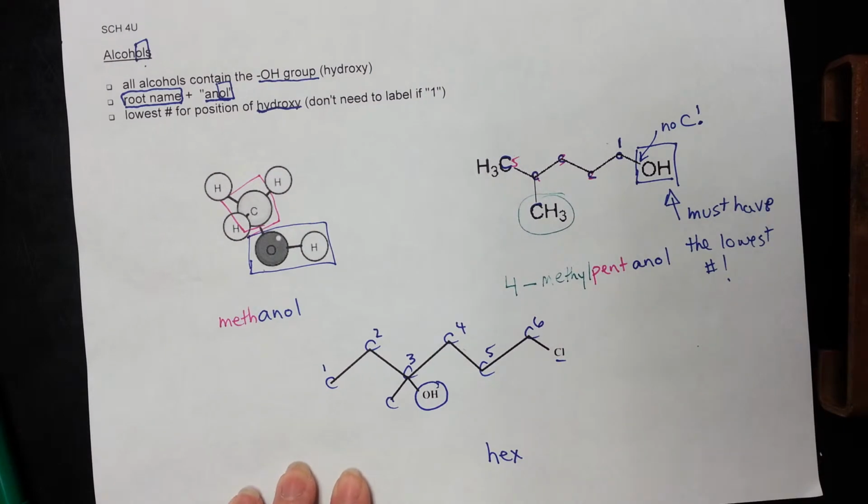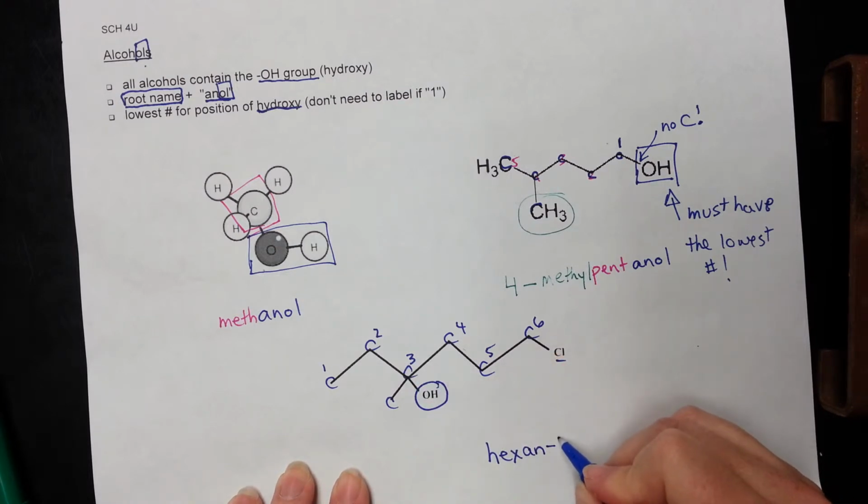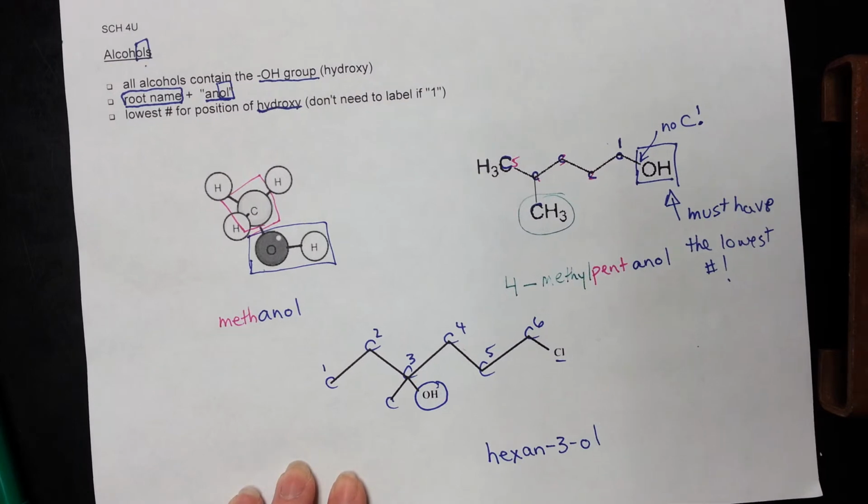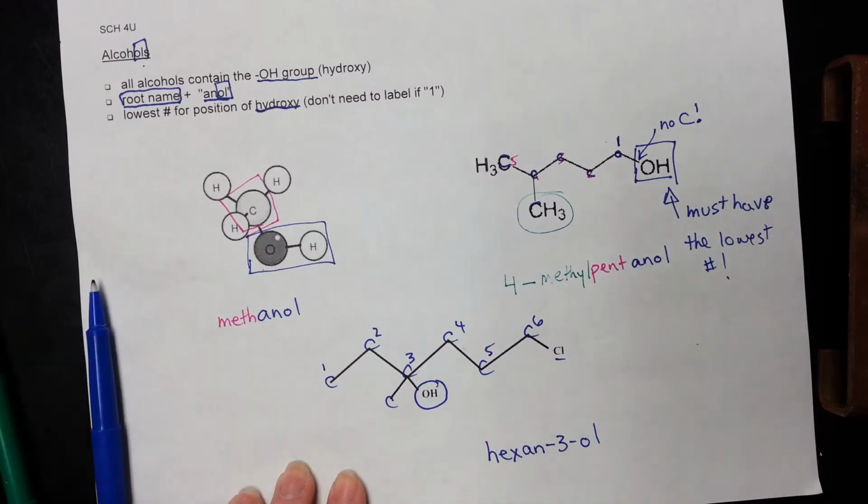And this time I can add the ending -anol. So there's hexane. And this time I'm going to indicate what carbon the hydroxy group is on by putting a 3 in the middle of that suffix. So it's hexan-3-ol.